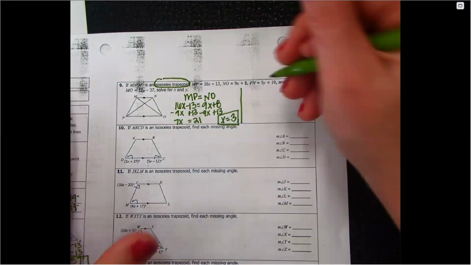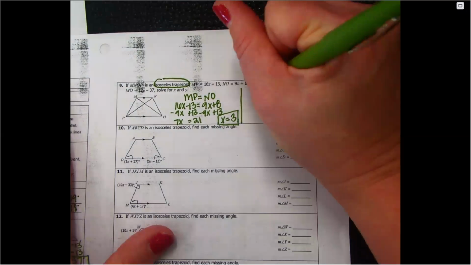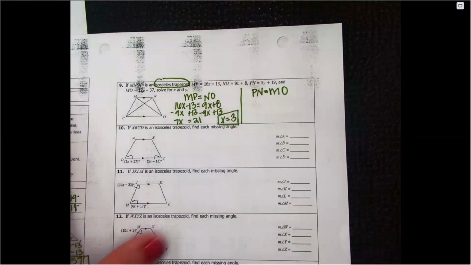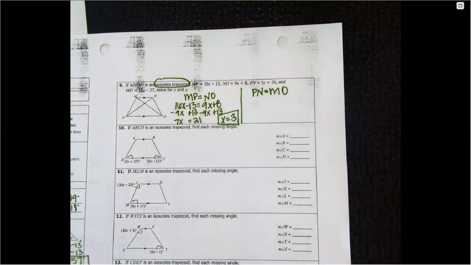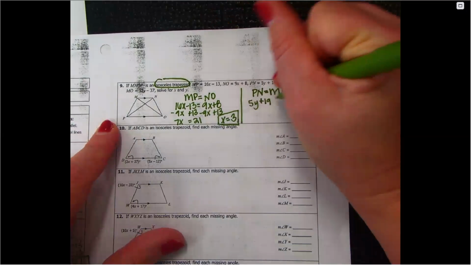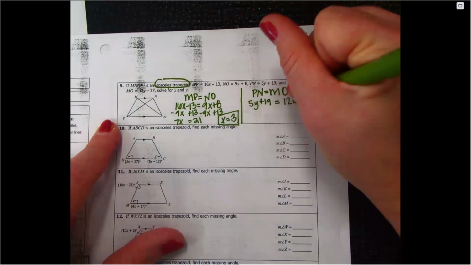All right. Who else is congruent to each other? The diagonals. PN is congruent to MO. Your diagonals are congruent. So PN is 5y plus 19. MO is 12y minus 37.